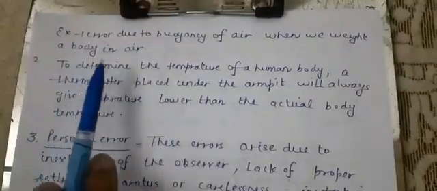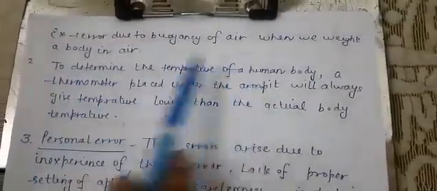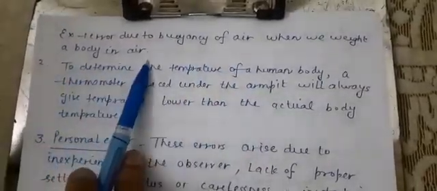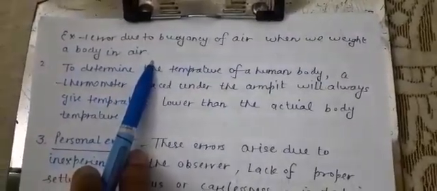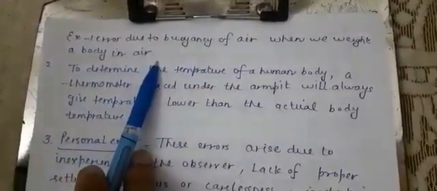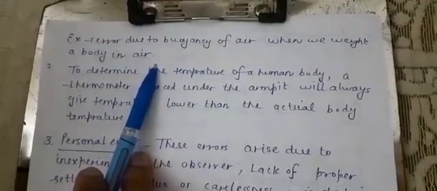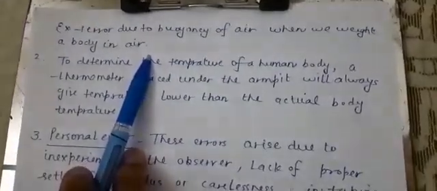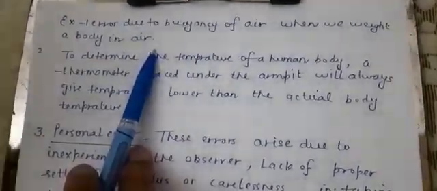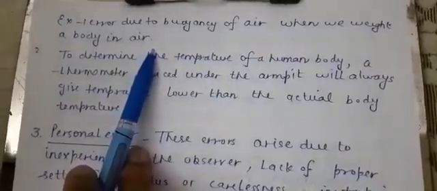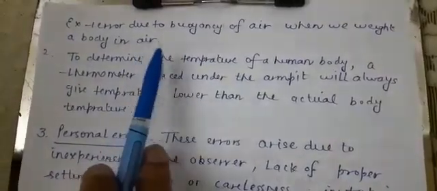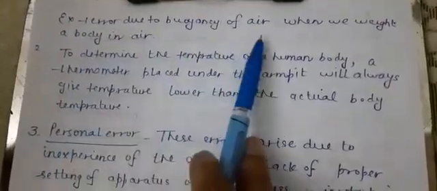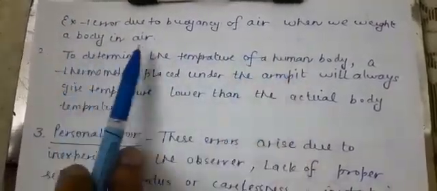An example is the error due to buoyancy of air when we weigh a body in air. Suppose we are measuring the weight of an object, and we know there is a concept of upthrust by air, by fluids. So when we are measuring weight, the force exerted by air in the upward direction we usually ignore. So that is the error due to buoyancy of air when we weigh a body in air.